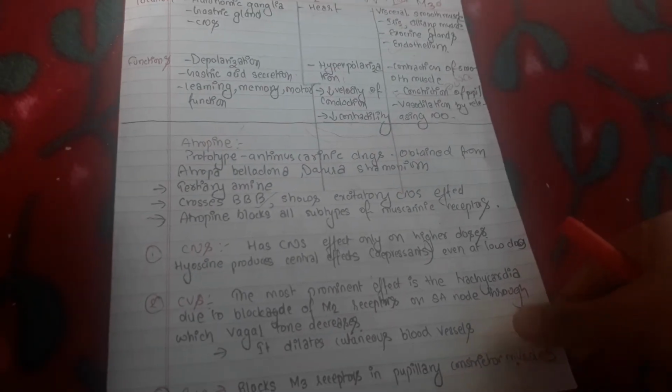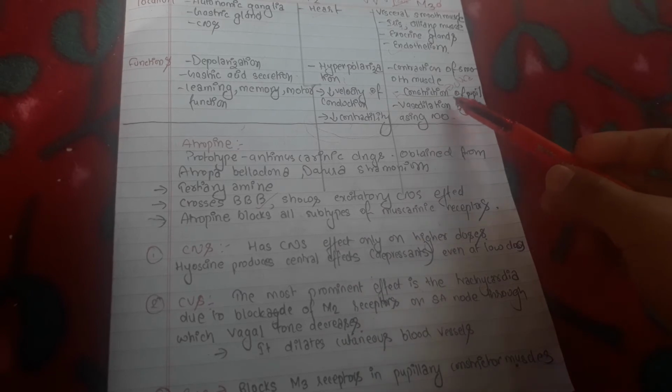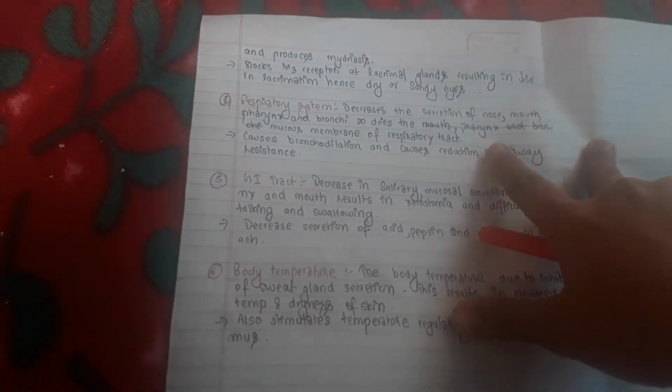It blocks M3 receptors on the pupillary constrictor muscles in the iris, so we have a loss of the near constriction of the pupil. It is an M3 blocker. That means it also blocks the M3 receptor in the ciliary muscle, that is the constrictor muscle. So it's just very simple.